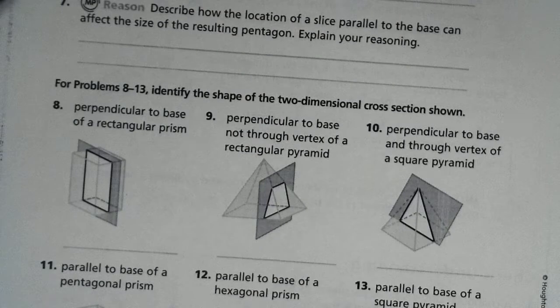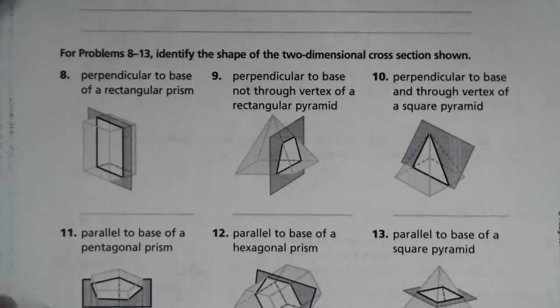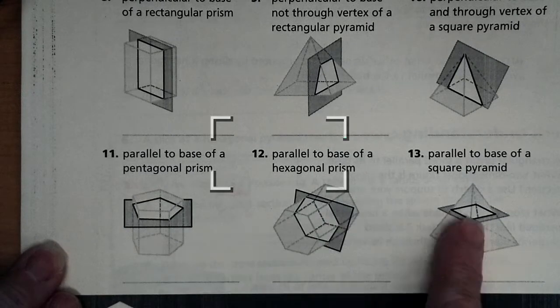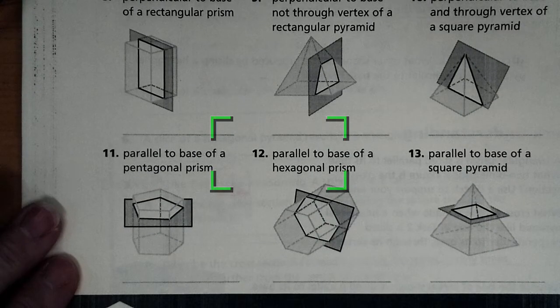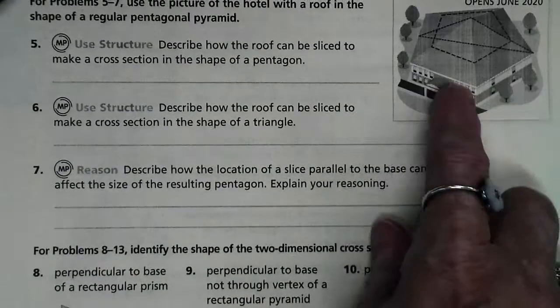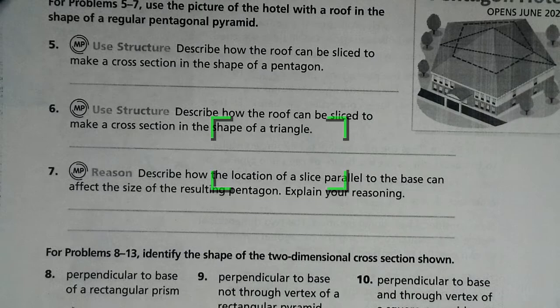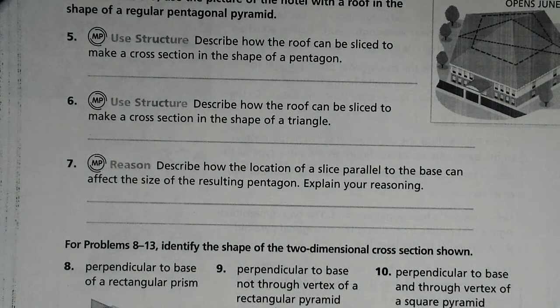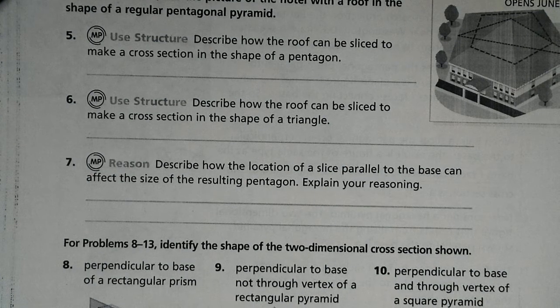All right, so the On Your Own is very short. It's only one page. And to me, it's very easy. So the ones on the bottom, all you got to do is identify the cut and what figure it is. And then numbers 5, 6, and 7 use this figure here. Okay? All right. If you need me, I am still here. I'm going to pause the video because I turned my fan on because I'm hot.